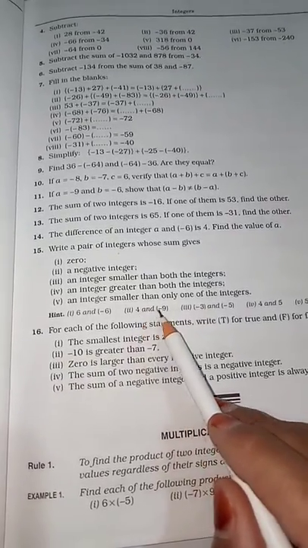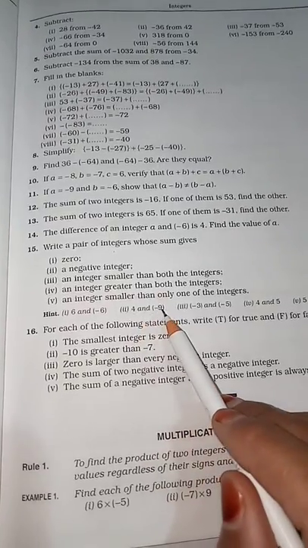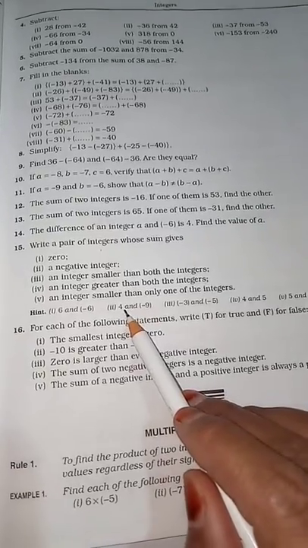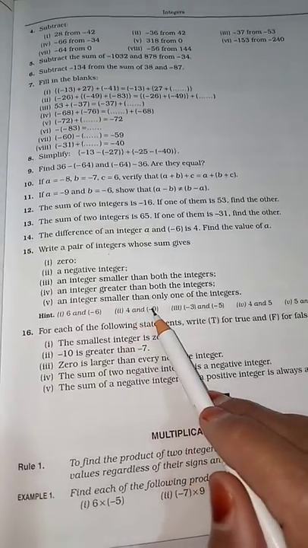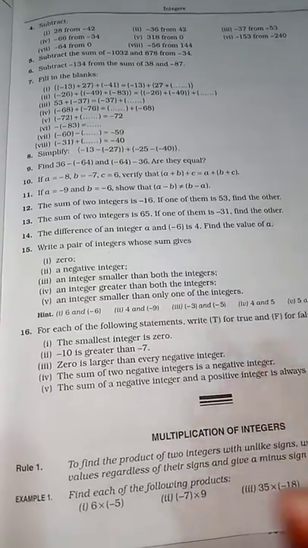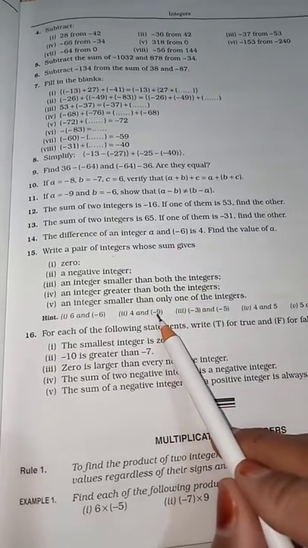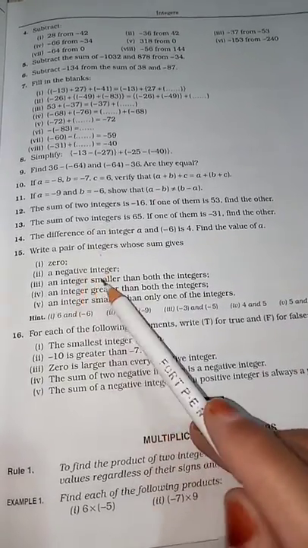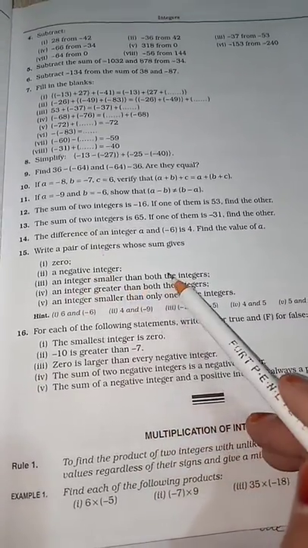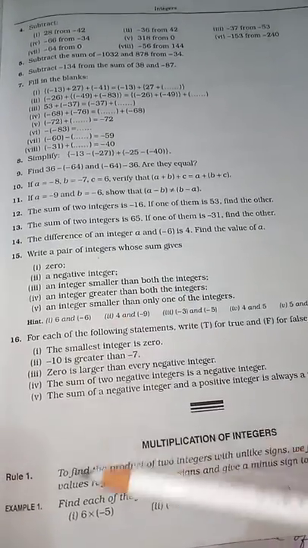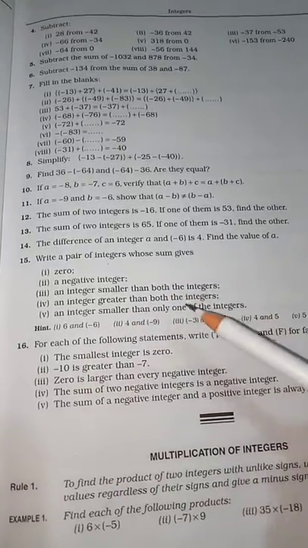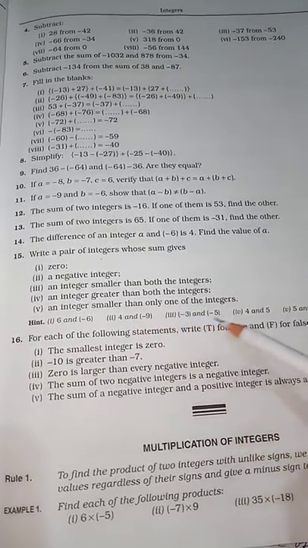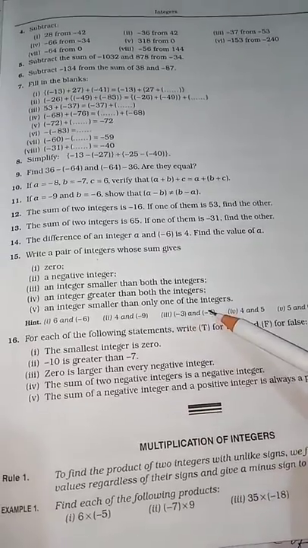You will not take -4 and +9 because जो भी बड़ा होगा, the one who is having a greater value, साइन उसका आंसर में होगा, तो इसलिए +4 -9. जो भी दो इंटीजर्स लोगे you have to make sure that the one you are taking as negative integer, it should have a greater value. Now the third one, an integer smaller than both the integers. You can take any integer that is smaller than this. For example, 4 and -9 is here, so you can take a -3 and -5.